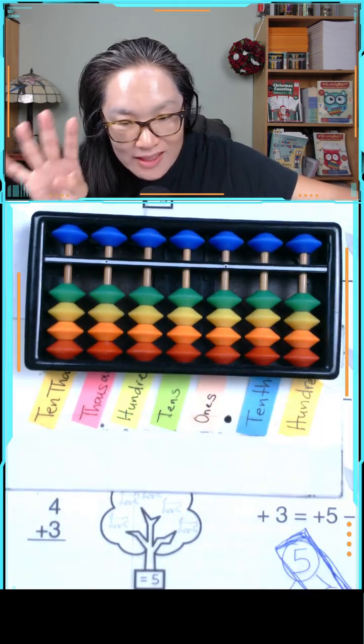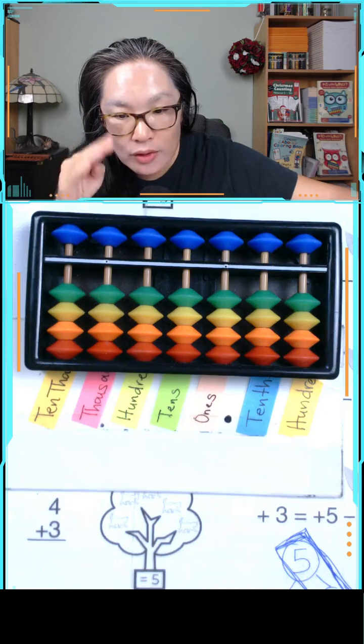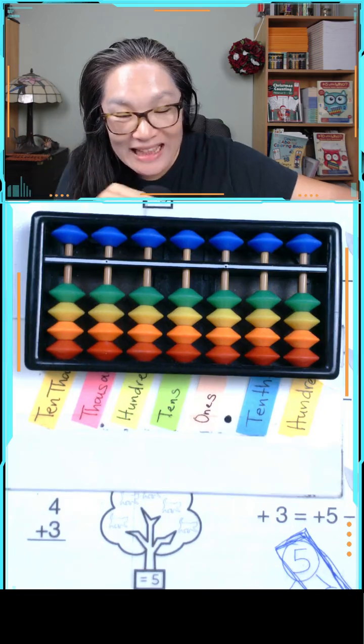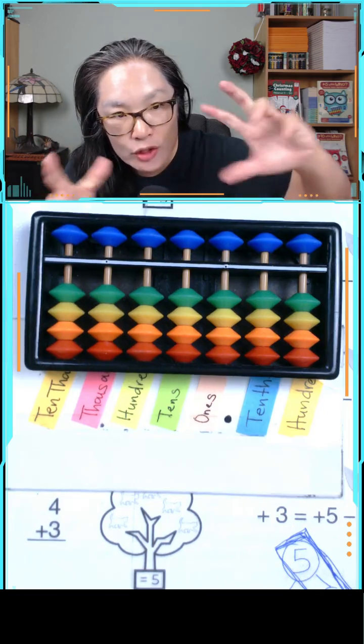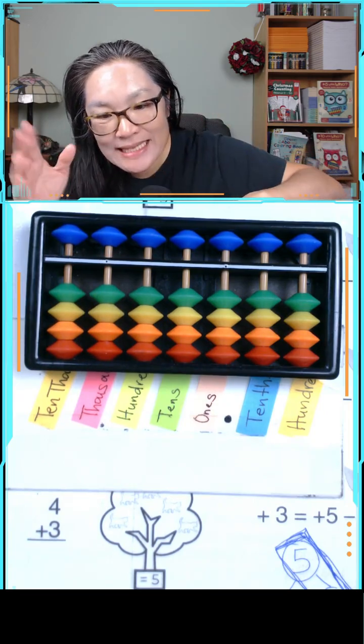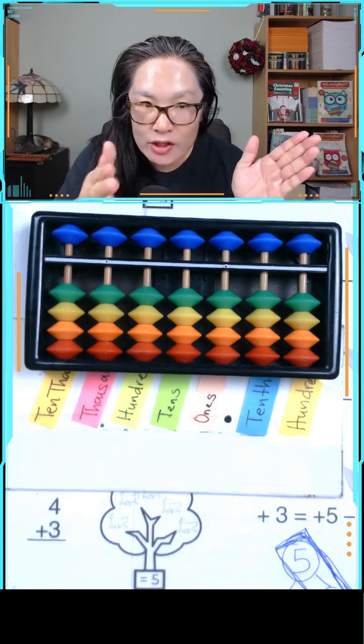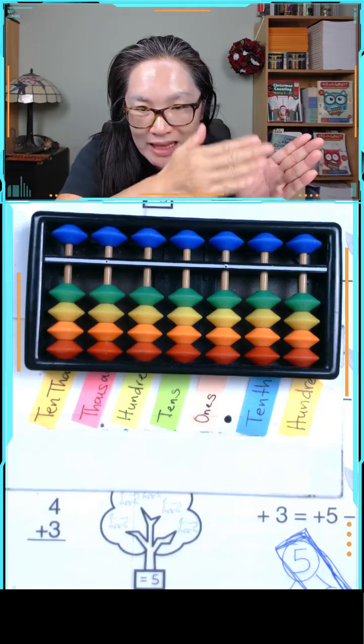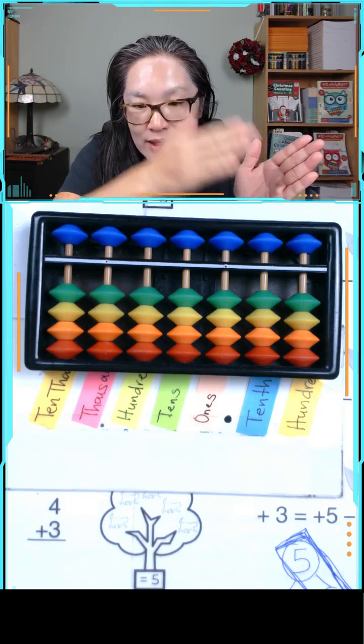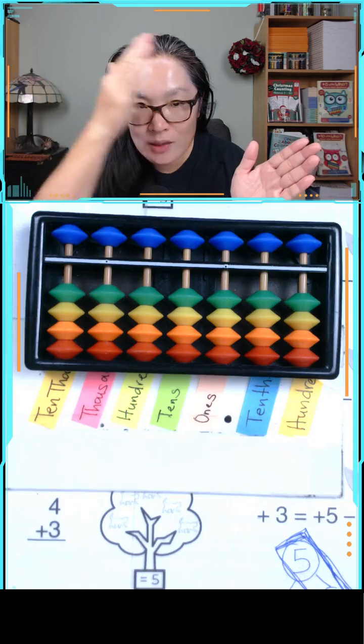The fourth stage is how do you carry over? And then the fifth stage is how do you Tetris your way through? The sixth stage is multiplication. So there's a lot of stages. But the thing is, we got to take it one step at a time.